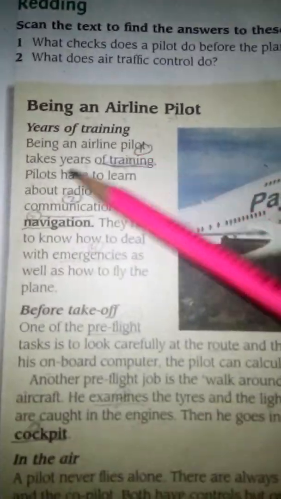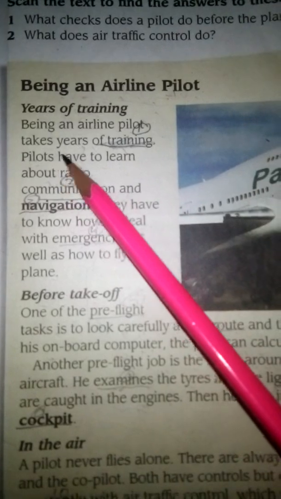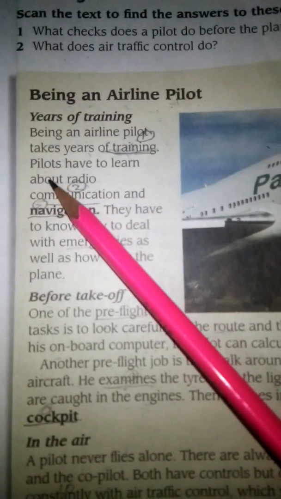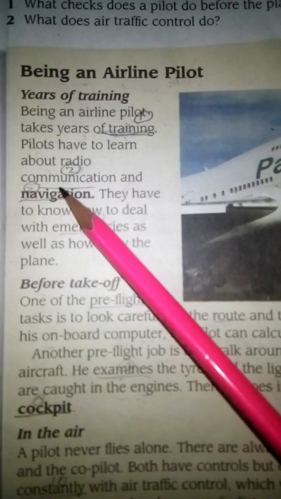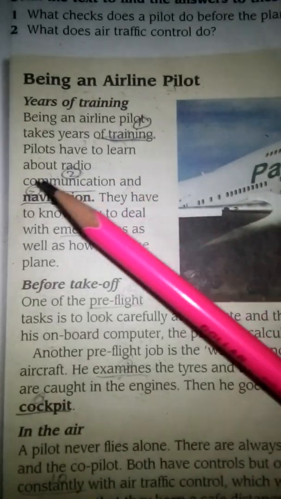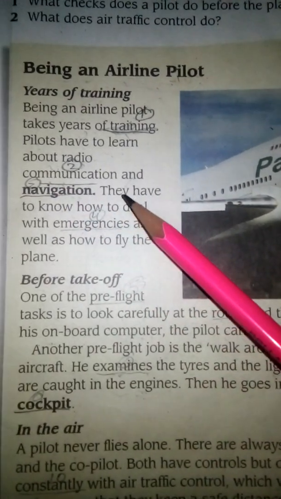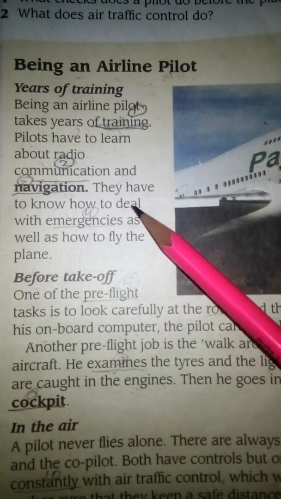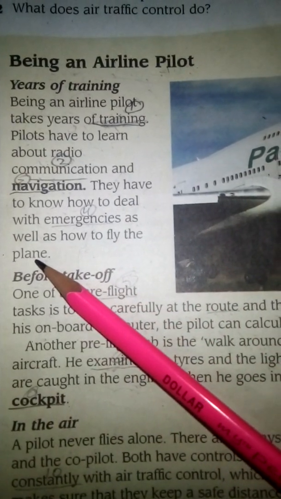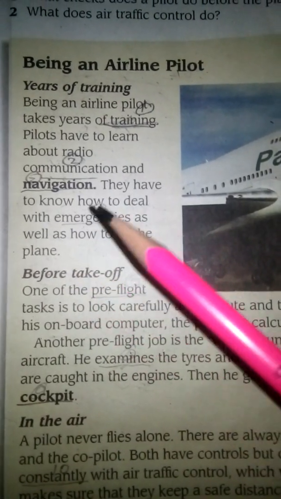Now let us start our reading. Years of training. Being an airline pilot takes years of training. Pilots have to learn about radio, communication and navigation. They have to know how to deal with emergencies as well as how to fly the plane.